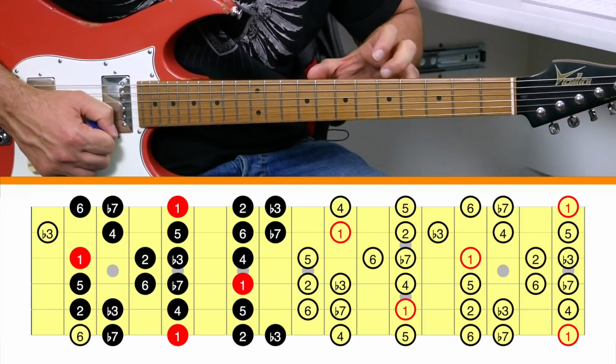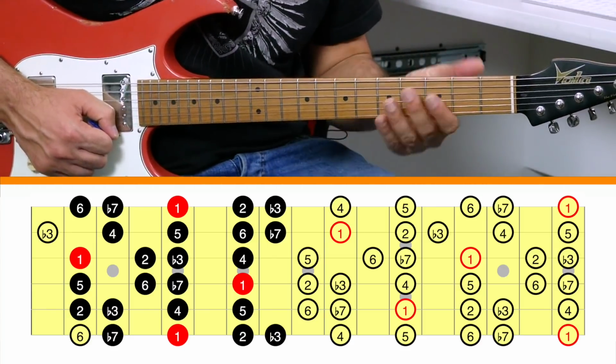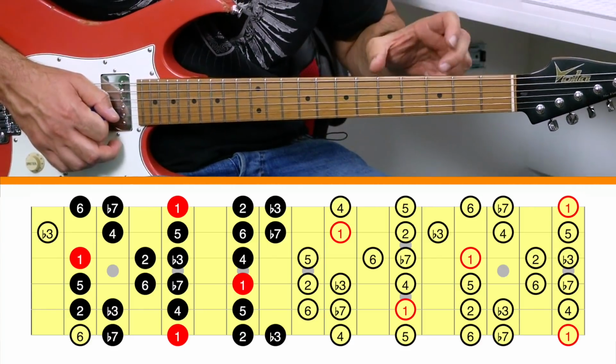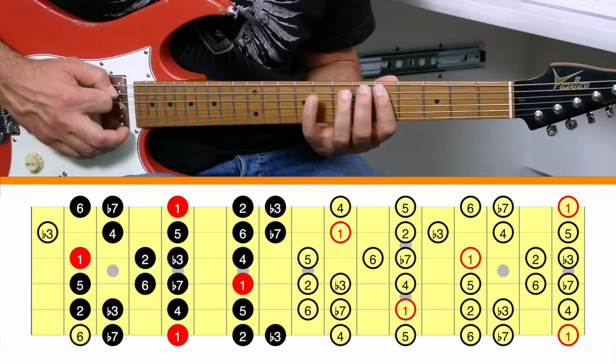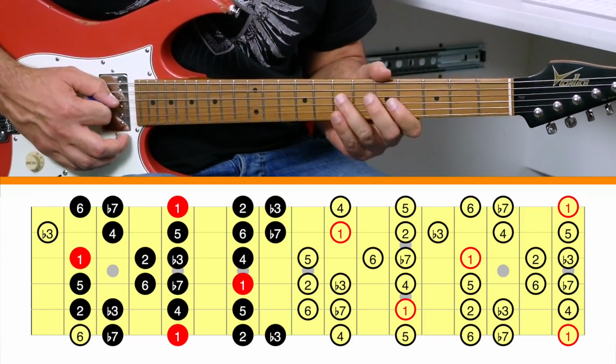These positions are part of A Dorian, because if I play over this backing track, regardless of which position I'm in, I'm always playing one of the 7 notes of A Dorian.